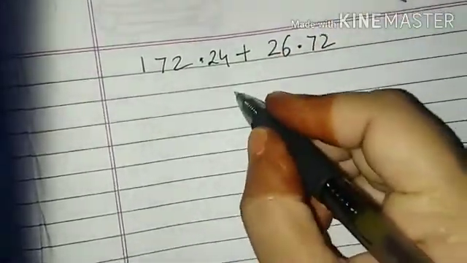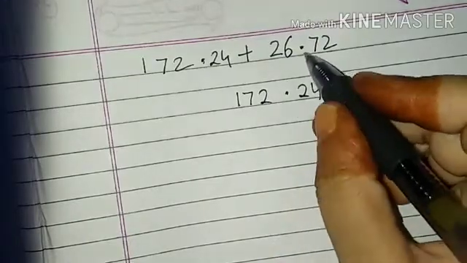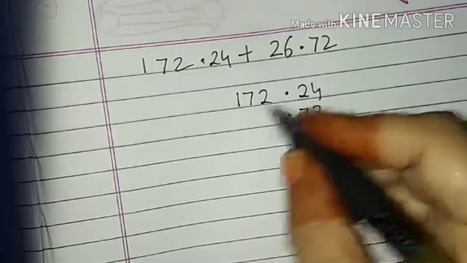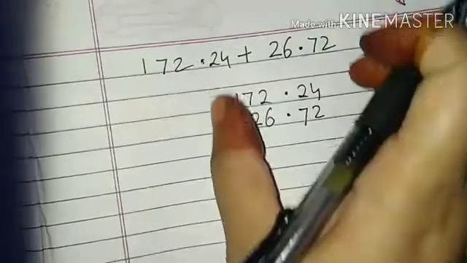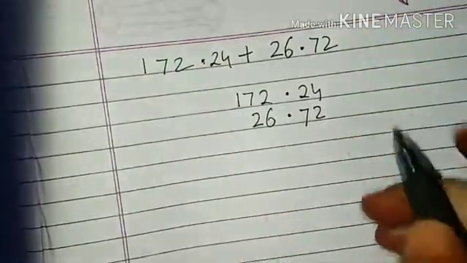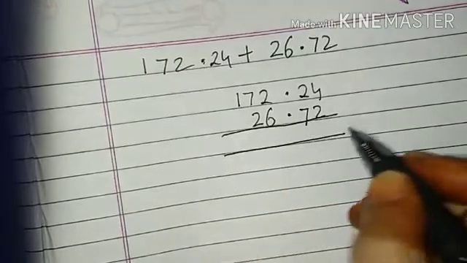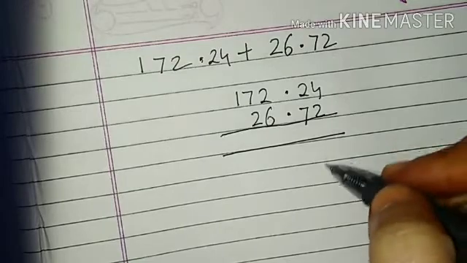Okay, like when we write 172.24, so this point will also come over here. Then we write 72 here and 26 here. So in this way you must remember the proper placement of the numbers. Now we have to add it as we do the regular addition. In the similar way we are going to add it.